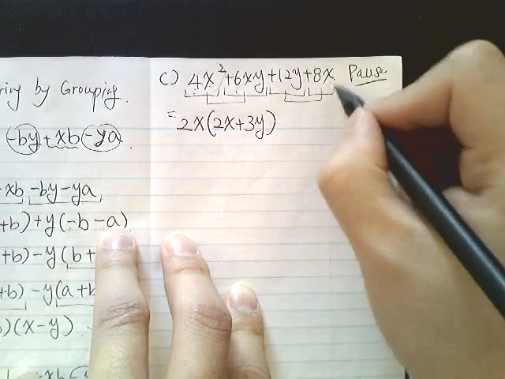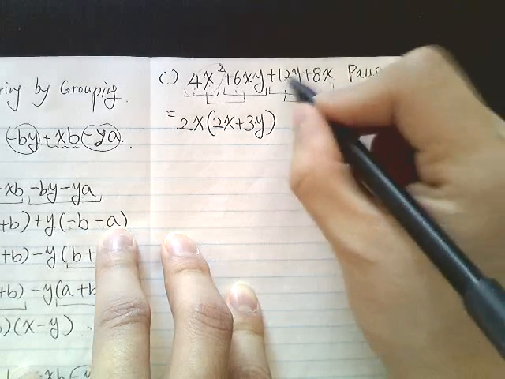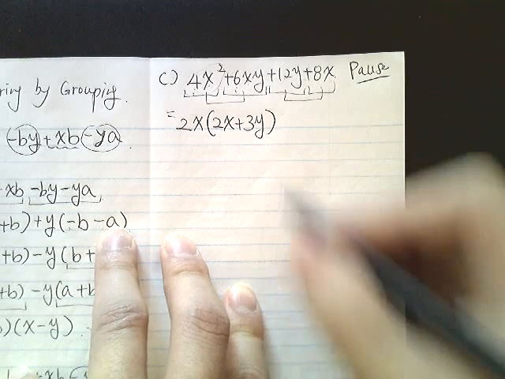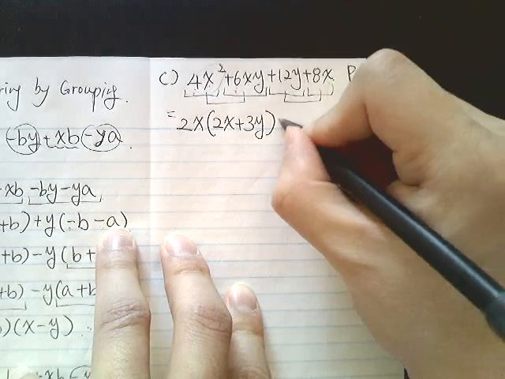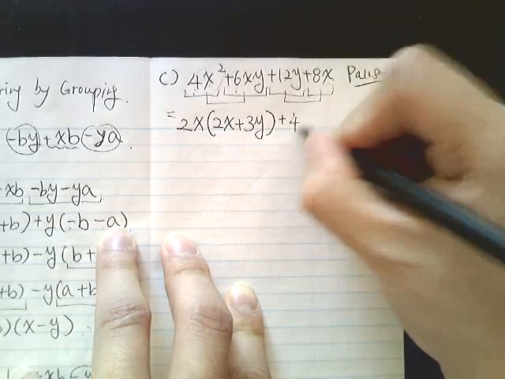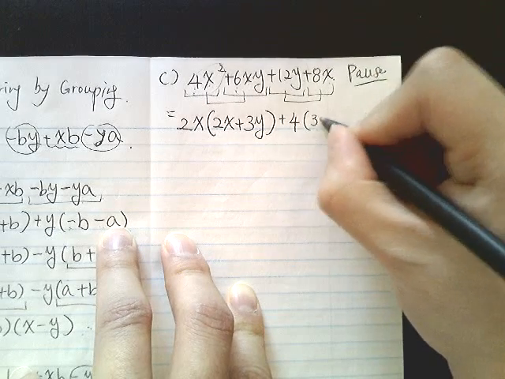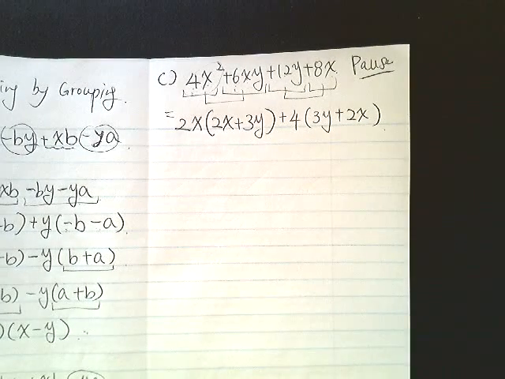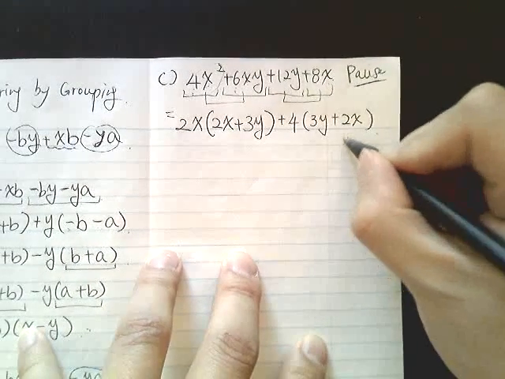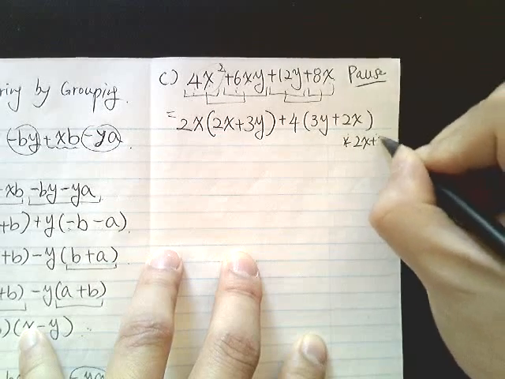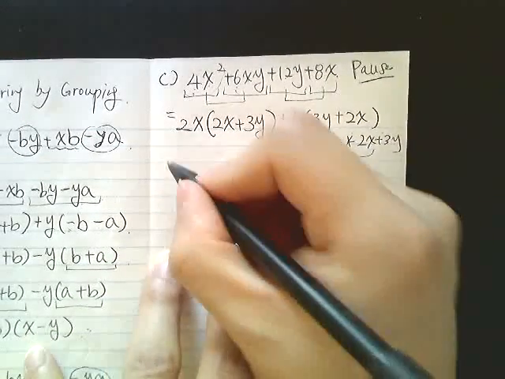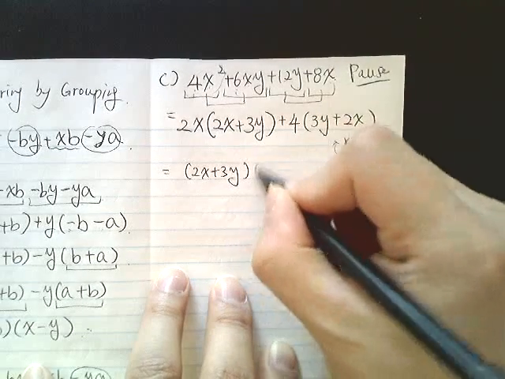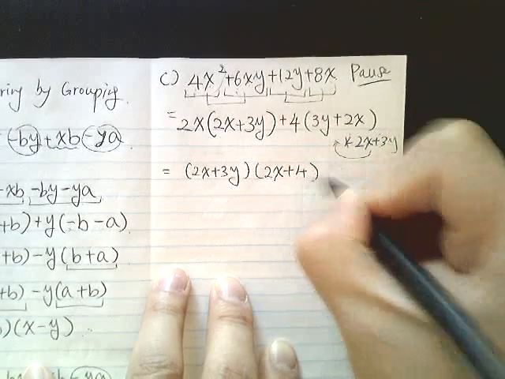Now 12y and 8y. Take a look at the 12 and 8. So the common factor of 12 and 8 is 4. Hopefully you see that. And I have 3y plus 2x. So again, 3y plus 2x is simply the same as 2x plus 3y. Therefore, I have 2x plus 3y and then 2x plus 4.